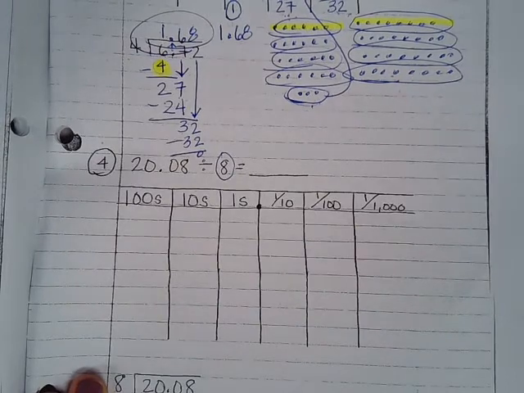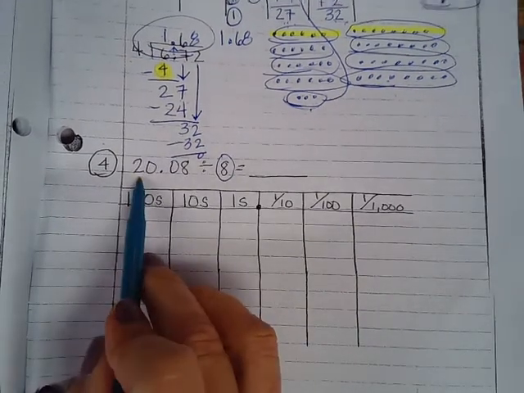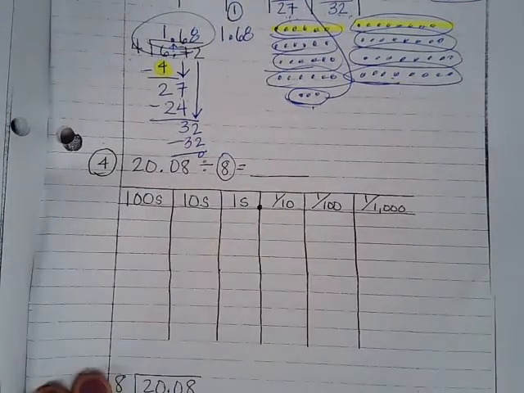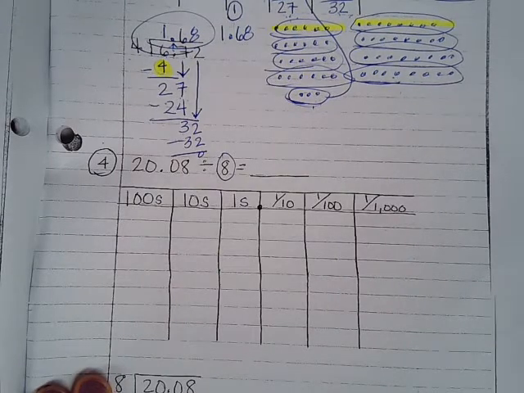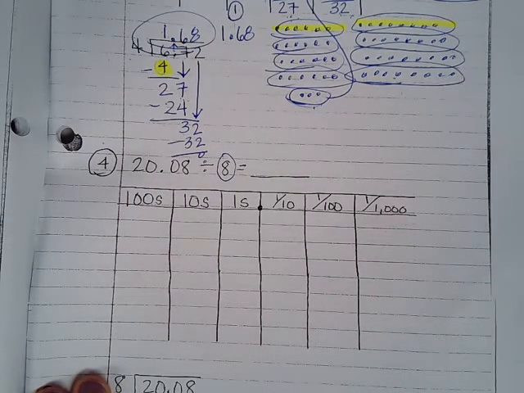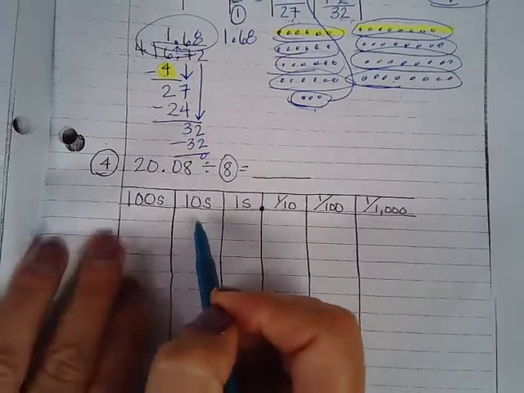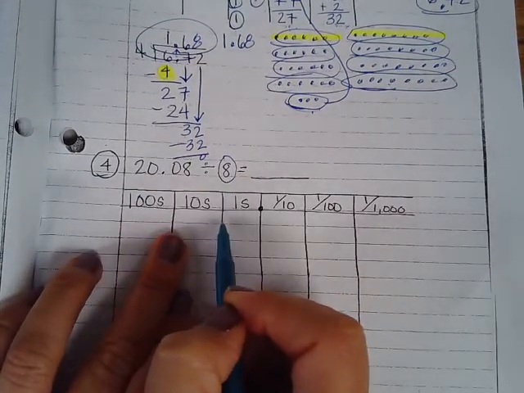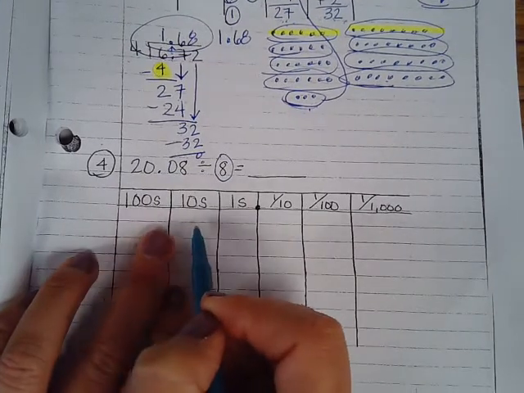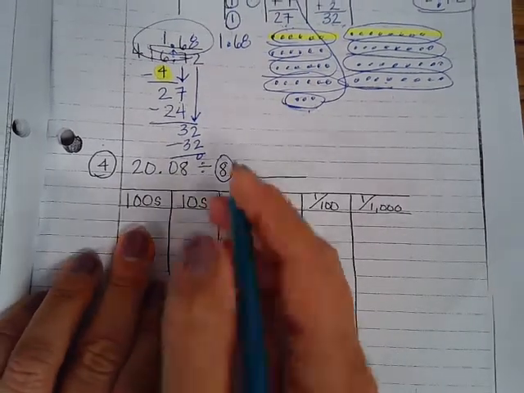Now, we're going to divide 20 into 8 equal groups. How many can we put in each one? So if we have 20, we're going to need to pass 2 10s.